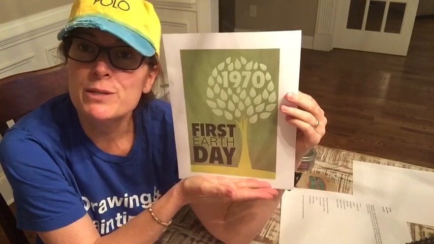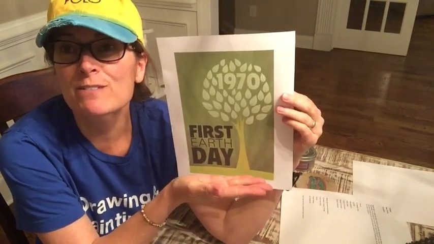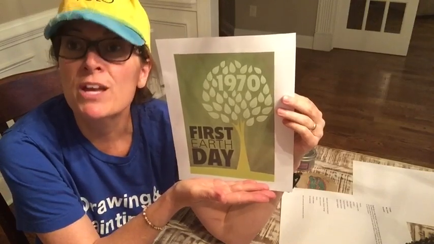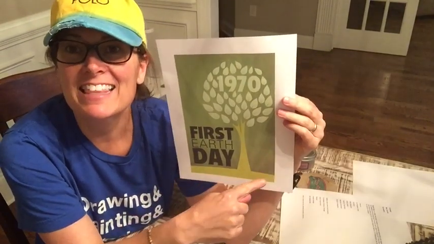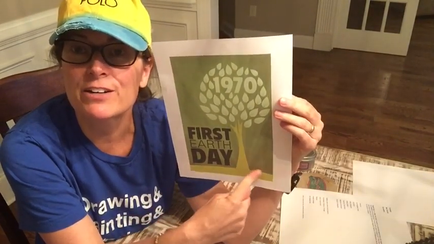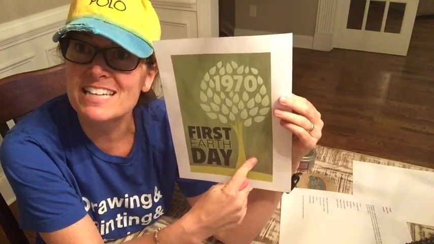So if we look at the poster from Earth Day in 1970, we see it as a landscape. And we've talked about landscapes in art before. We know a landscape is a picture of the land. And this is the horizon line right here. And we know the horizon line separates the earth from the sky.